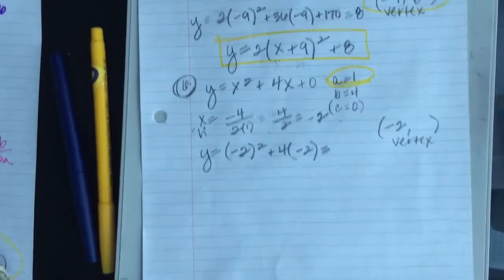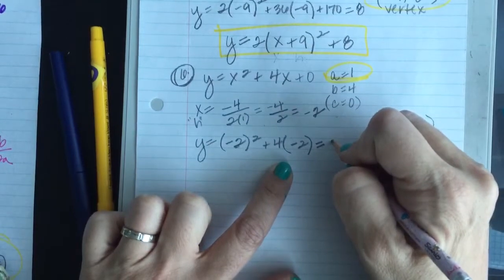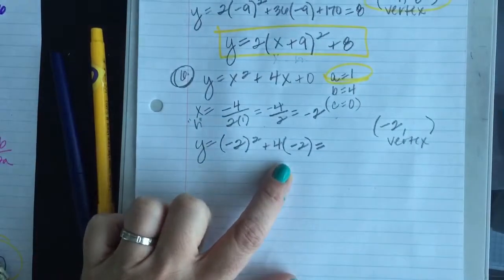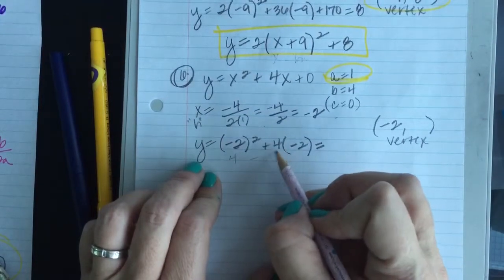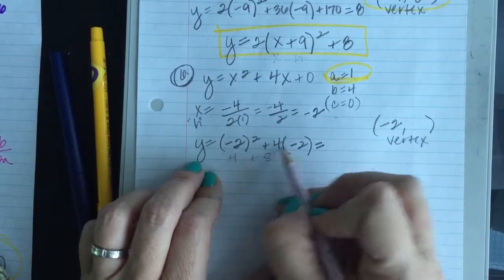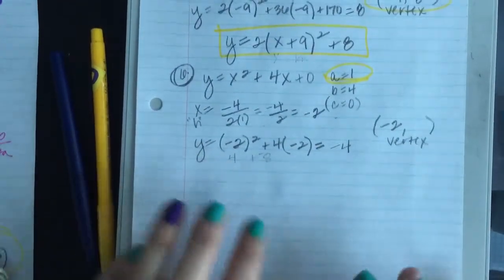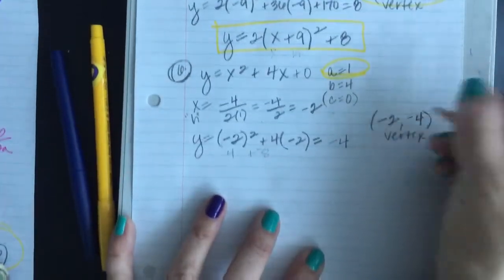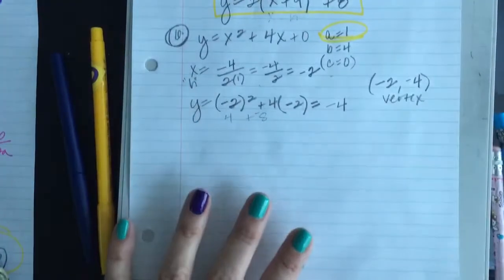Cool. How about the y value? What do you got? 20? I'm hearing more negative 4s than I am 20. So this would be 4 minus 8. 4 plus negative 8. Negative 4. Make sure you're wrapping parentheses around it. If you're not, you're going to get something different. And then I've got the information I need for vertex form.